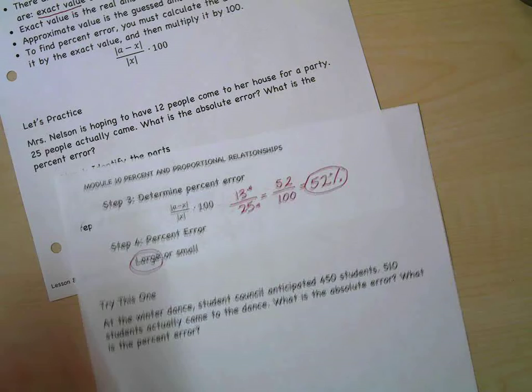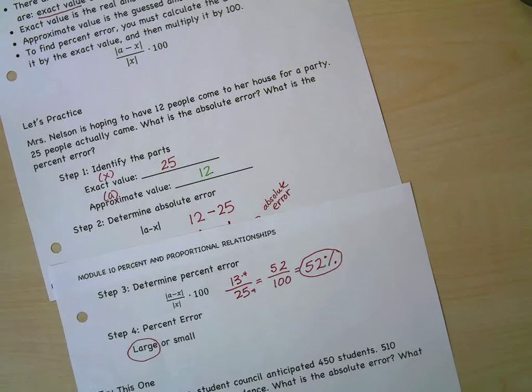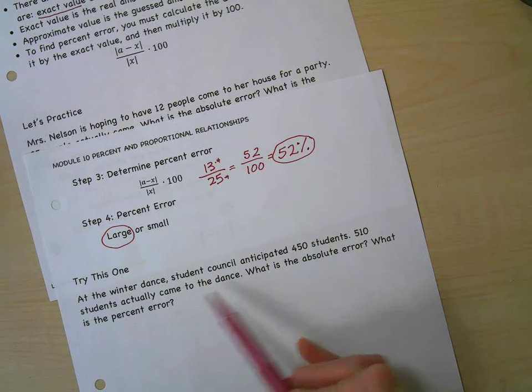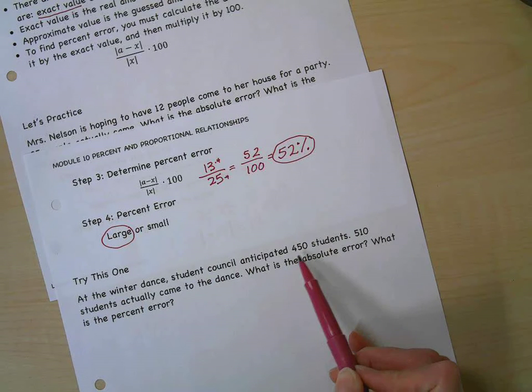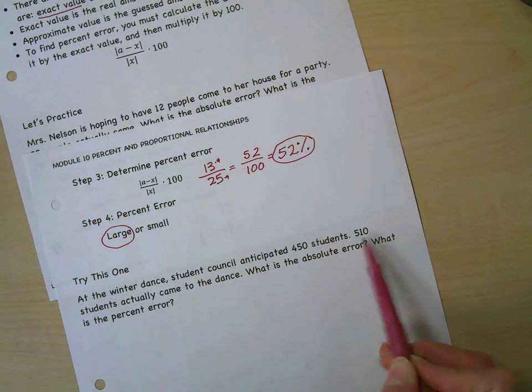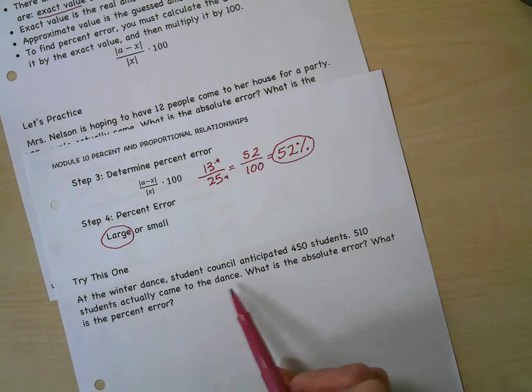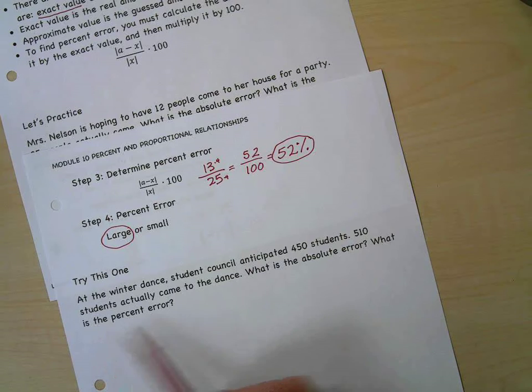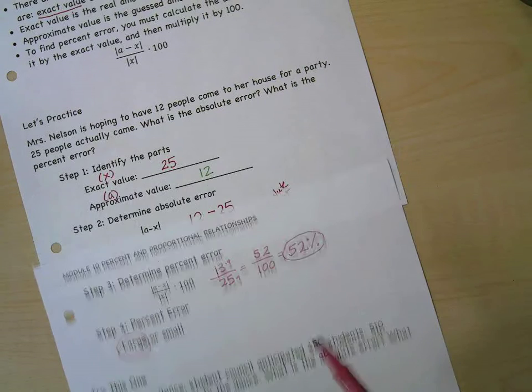All right, so the next one, I'm actually going to make you do it by yourself, but I want to go over the steps to remind you how it works. So try this one. At a winter dance, the student council anticipated 450 students. 510 students actually came to the dance. What is the absolute error? What is the percent error?